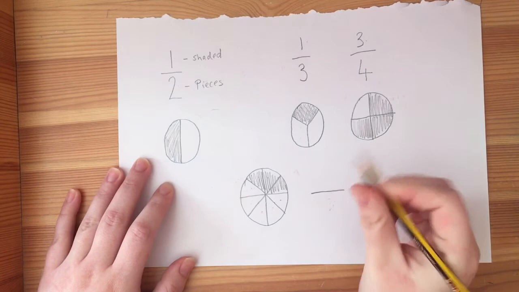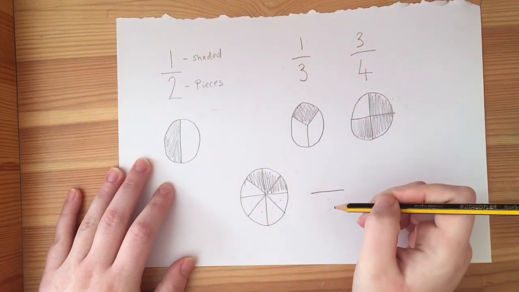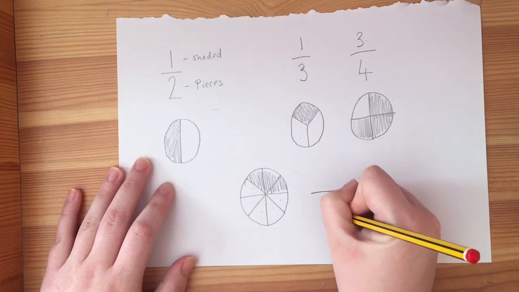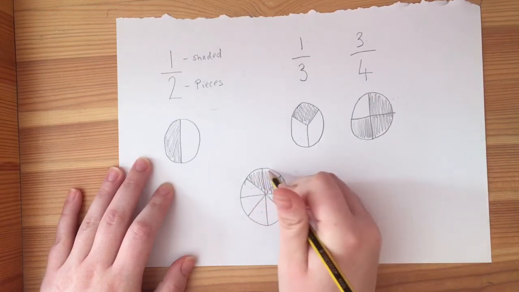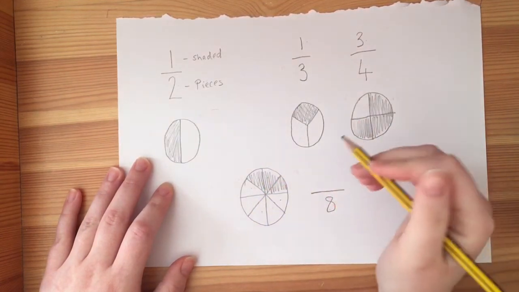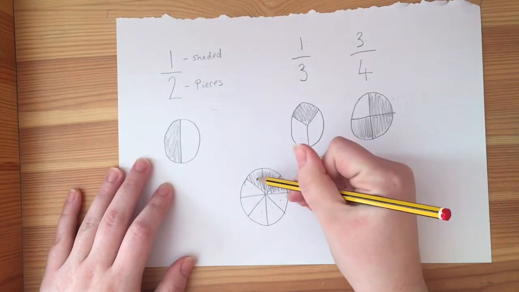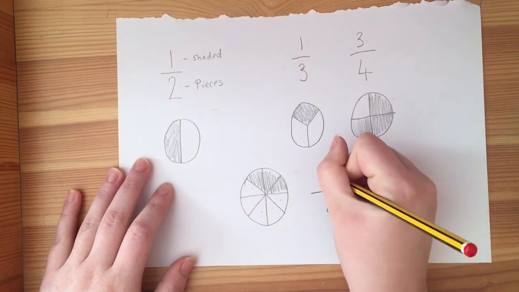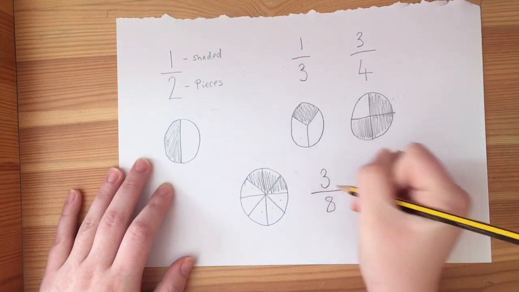Always remember, when you write a fraction, it's got that line through the middle. So I know that on the bottom I need to have the number 8 because I've cut it into 8 equal pieces. And I've shaded in 1, 2, 3. So that means that my 3 goes at the top.